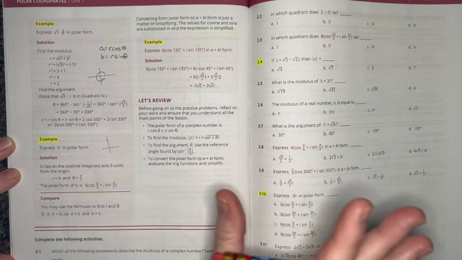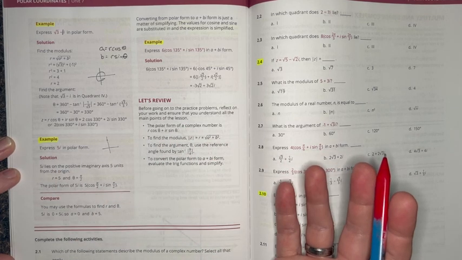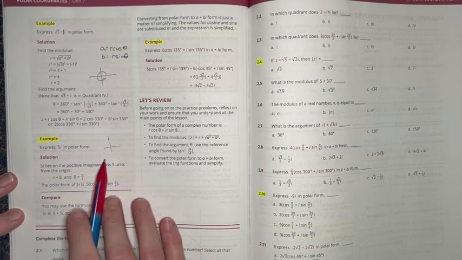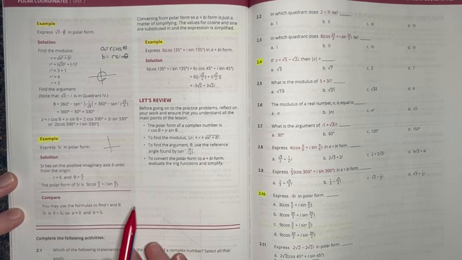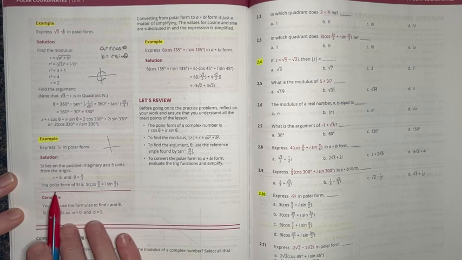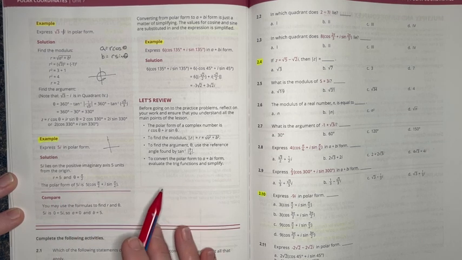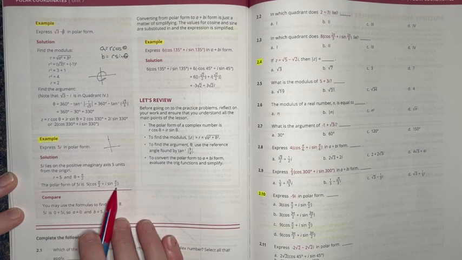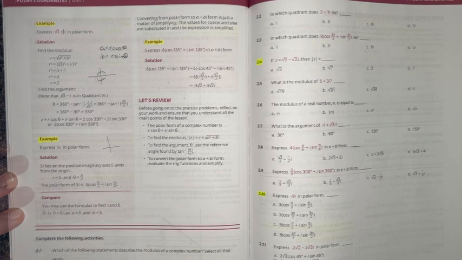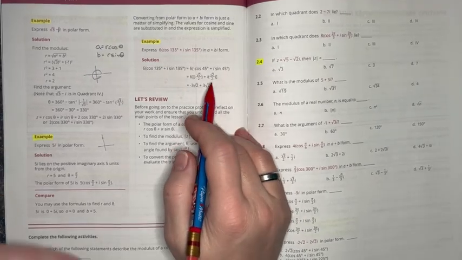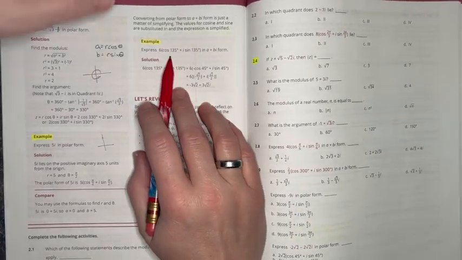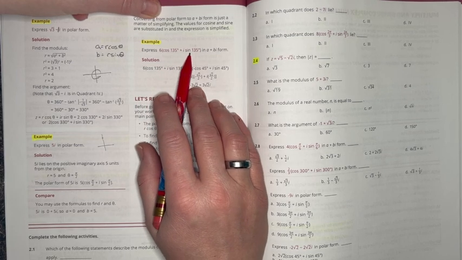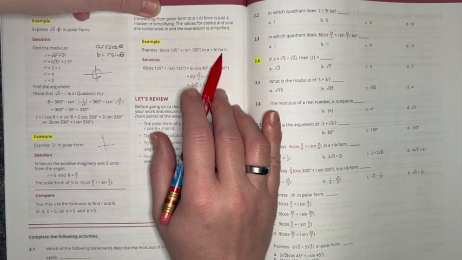For those in my class, if it's one way or the other, I'm not going to mark it wrong. Okay, so theta is pi over 2 because it's on the vertical axis. And again, writing the polar form is going to be r cosine pi over 2 plus i sine of pi over 2. The last example in this part of section 2 says express 6 times the quantity cosine of 135 plus i sine of 135 in a plus bi form.